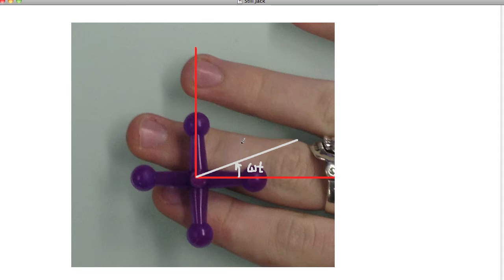Now how do we measure the motion of the jack? Well, we're going to look at the angle that this arm of the jack makes with this horizontal axis. And suppose that this jack moves at a speed of 1 radian a second. So 1 radian might be something like that. So every second it moves that far, and so on. So the speed of the jack in terms of angle per second is 1 radian per second.